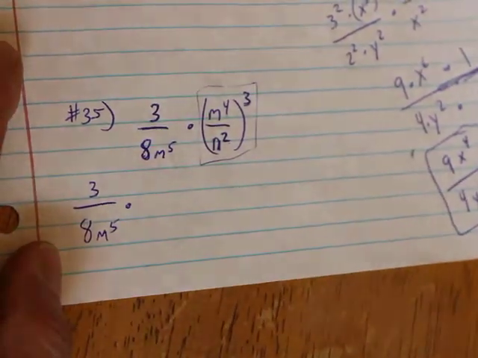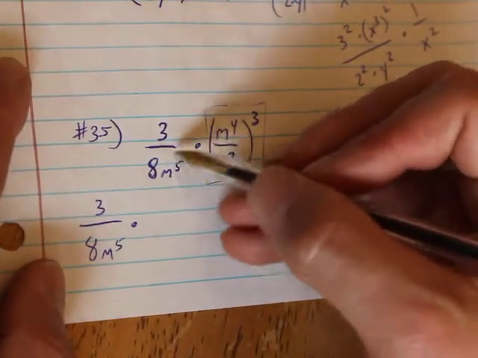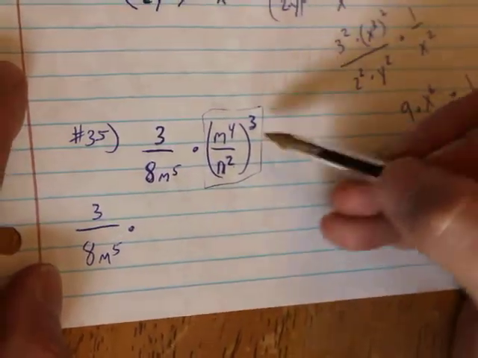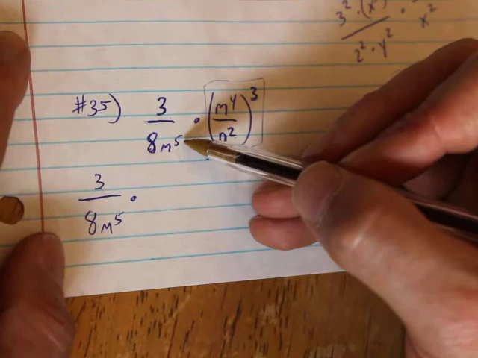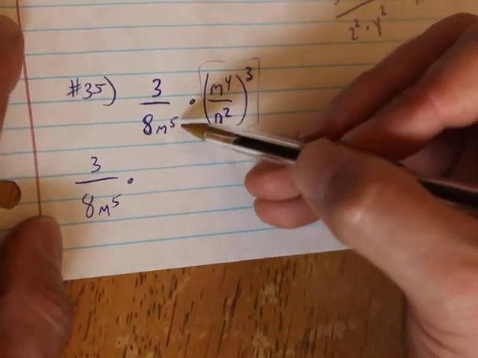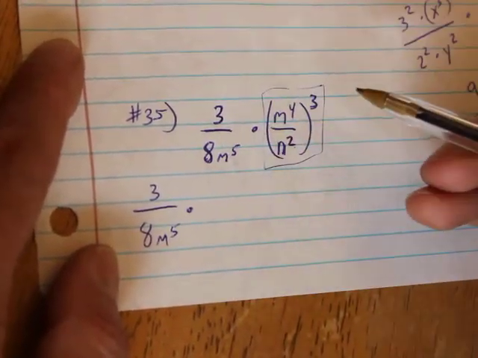Okay, times. Another common mistake, sometimes people see something like this, 8m to the 5th, and because maybe you're doing it in another problem, sometimes people think that that exponent belongs to the 8. If there's no parentheses around it, that 5 only belongs to the m, not to the 8. So we don't do anything with that.